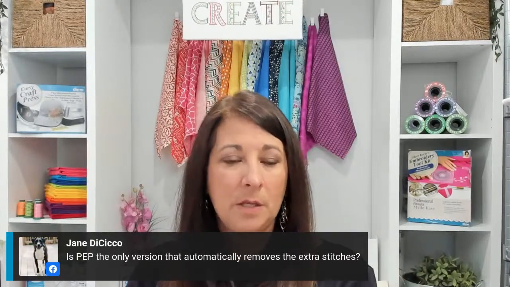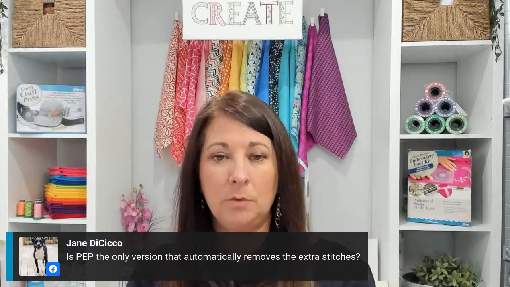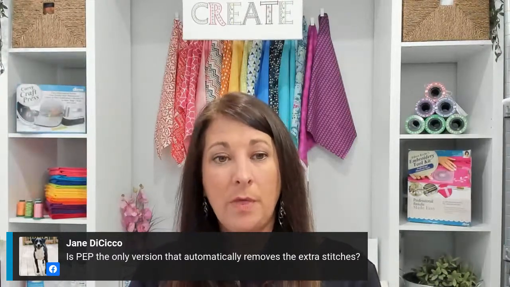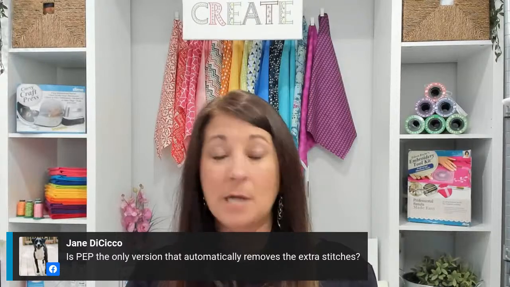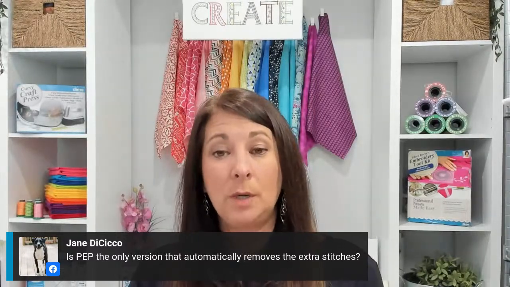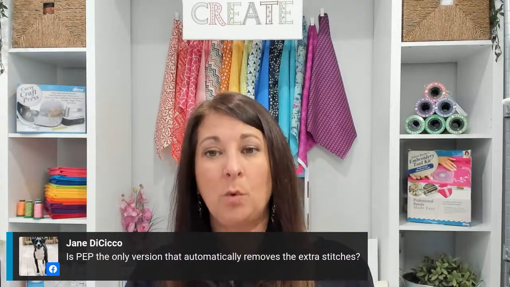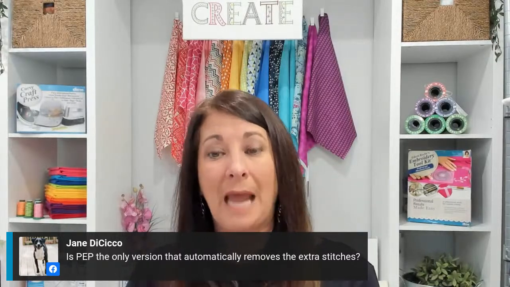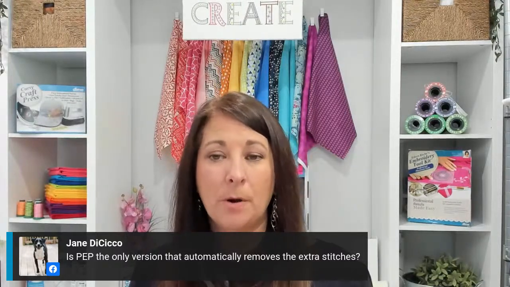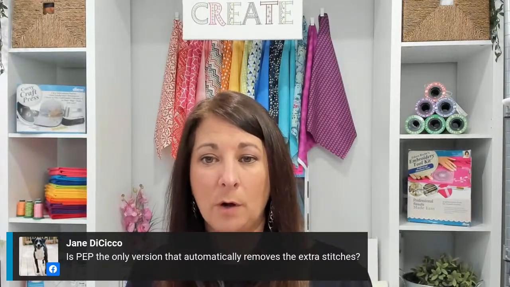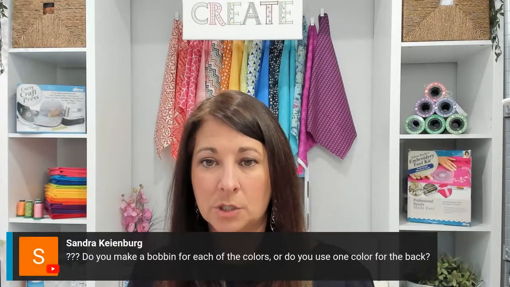Jane says, is PEP the only version that automatically removes the extra stitches? No, that also happens in Cut and Stitch and Patch and Applique Maker, if you're doing an applique. So Patch and Applique Maker, Cut and Stitch, and PEP will remove the overlapping stitches of an applique automatically. If you're talking about fill stitches, Perfect Embroidery Pro is the only one that will remove overlapping fill stitches. Another really great question for sure.